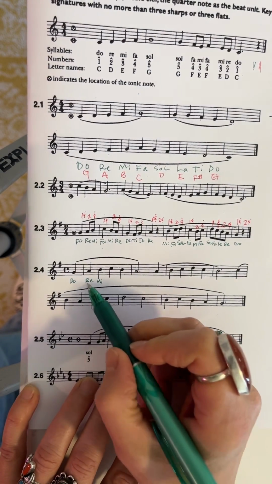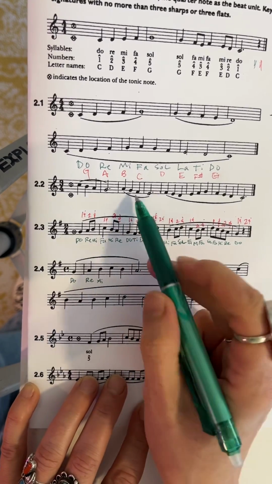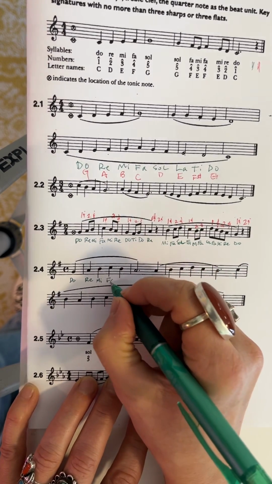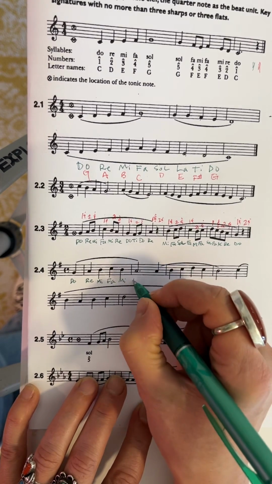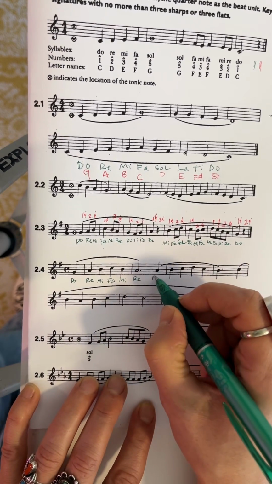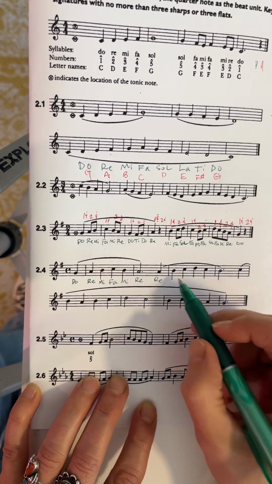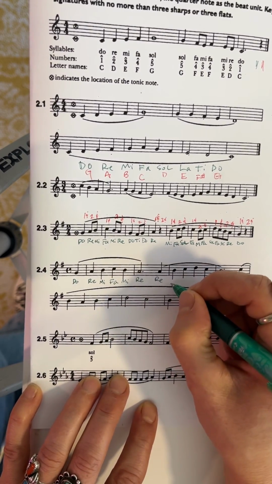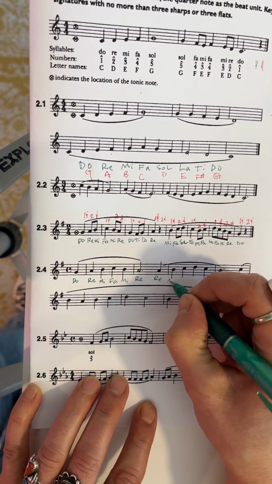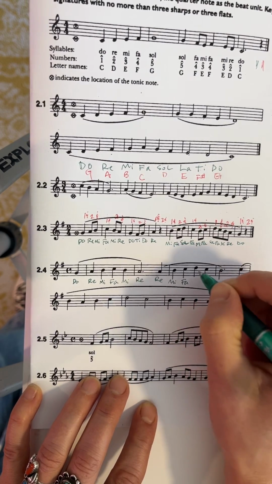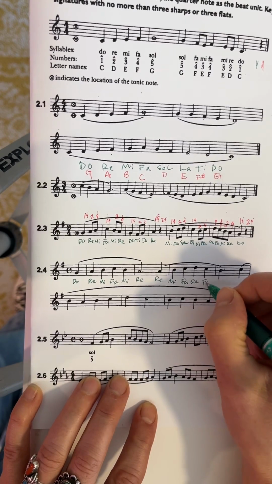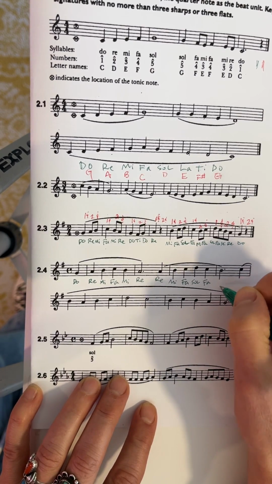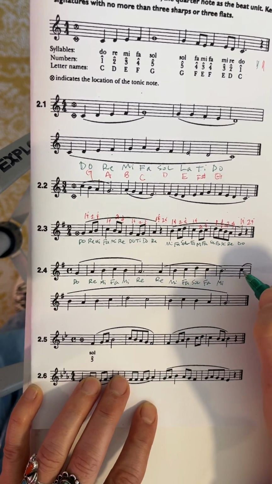So we've got do, re, mi, and then we got a C, so that would be a fa. We've got a B again, that's a mi, and then we've got an A, that's a re. Re again, see it repeats. All right, then we got a B, which is a mi, a C is a fa, a D is a sol, a C is a fa, and a B is a mi. Okay, what the heck is this? That's a C.